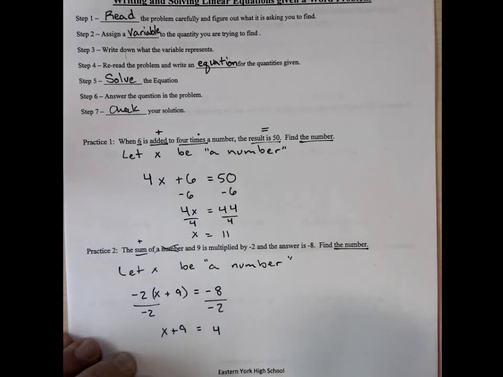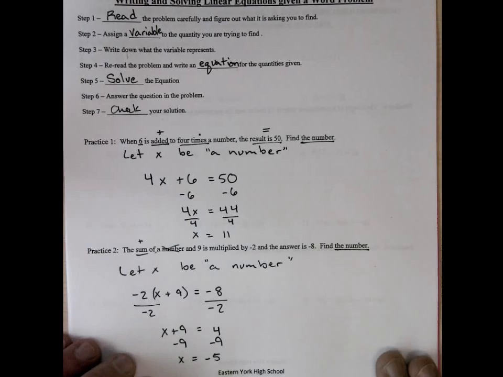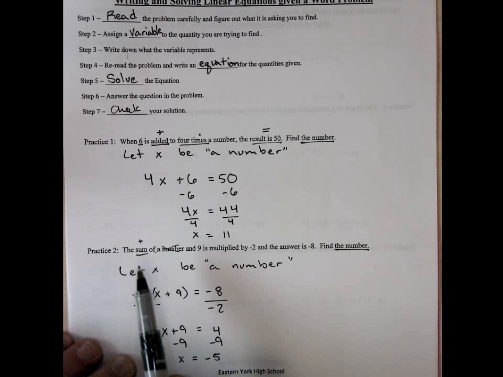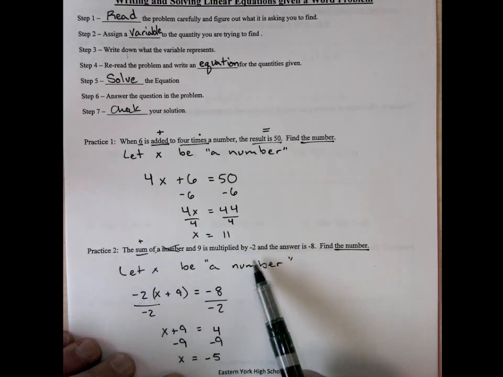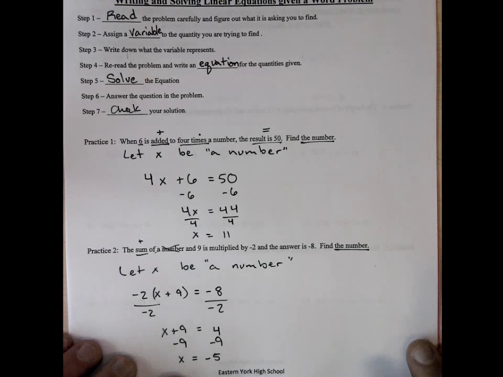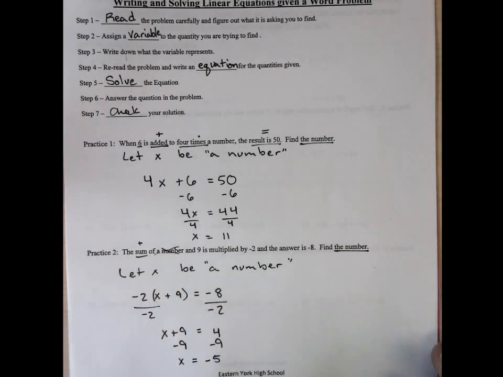And then we're just one step away. We're going to subtract 9 on both sides. And we have x is equal to -5. So that's our solution. Okay, and we can check that by going back to the very beginning. If we say a sum of a number and 9, so -5 and 9, when we multiply that by -2, the answer is -8. And that does make sense. That is correct. So let's go ahead and move on.